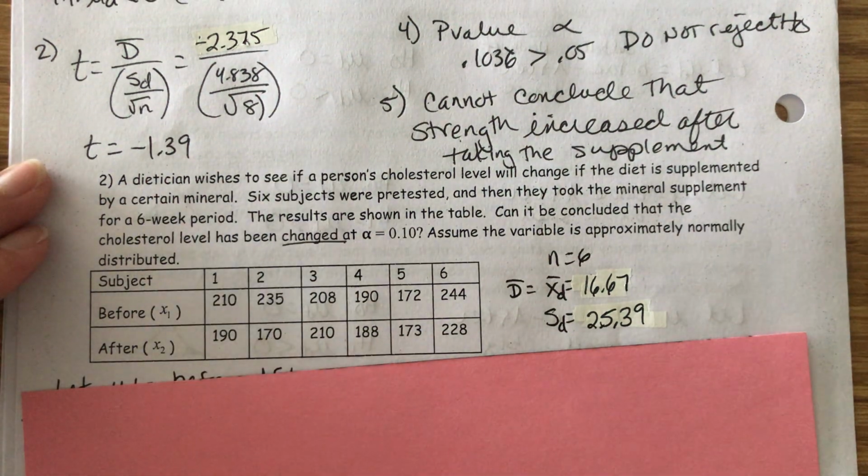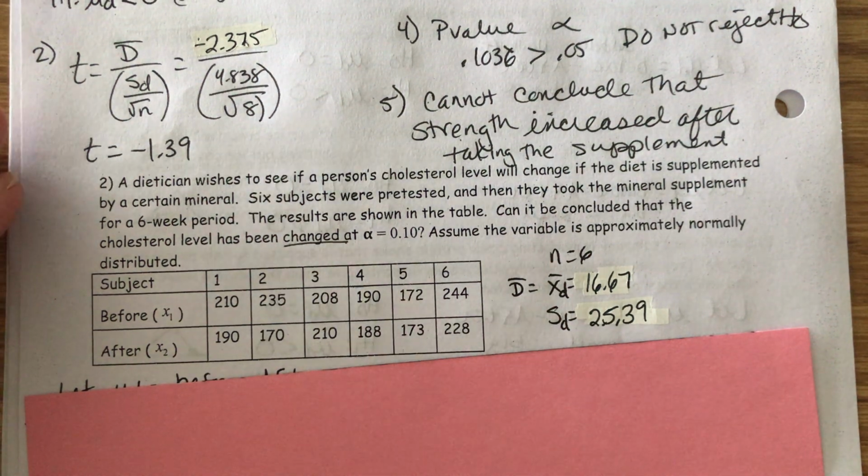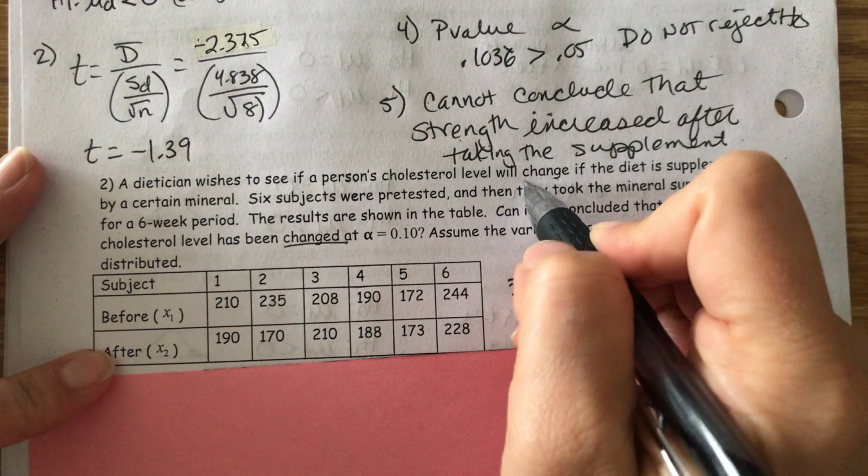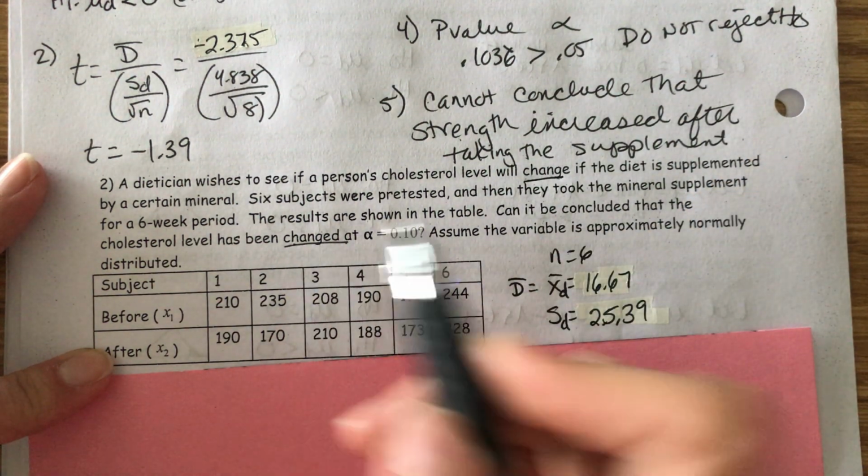So this time we want: a dietitian wishes to see if a person's cholesterol level changed if the diet is supplemented by a certain mineral, all right? Now it's just saying there that it's going to change, right? And I've changed here as well.